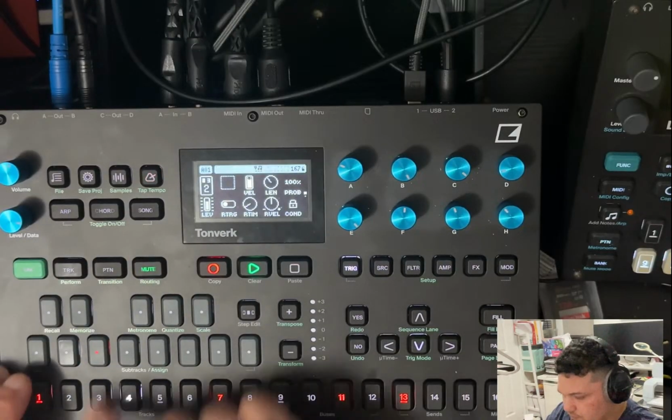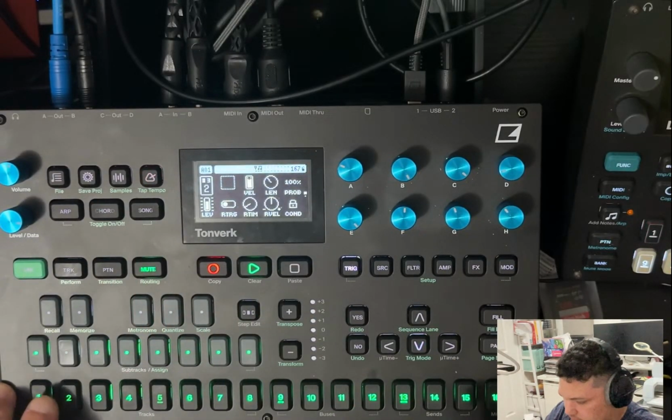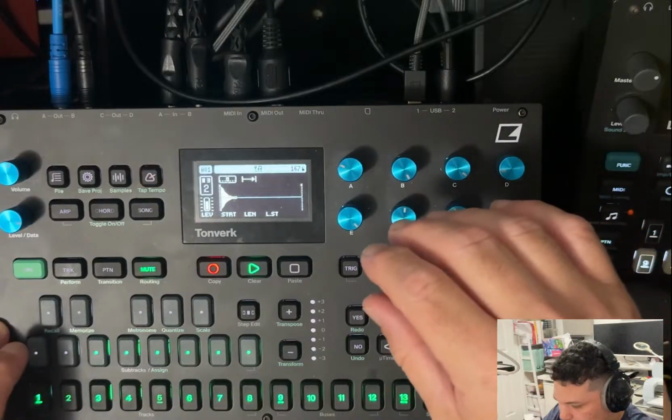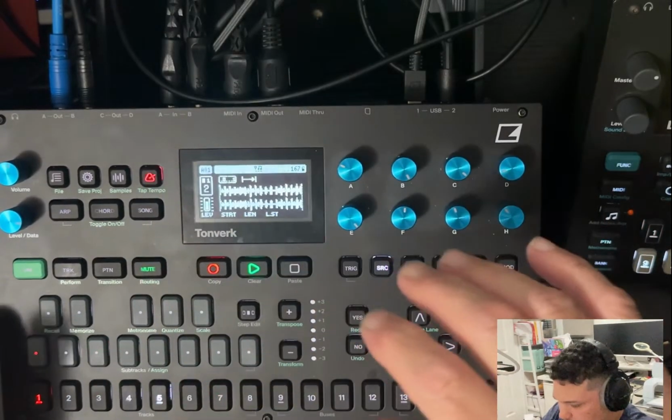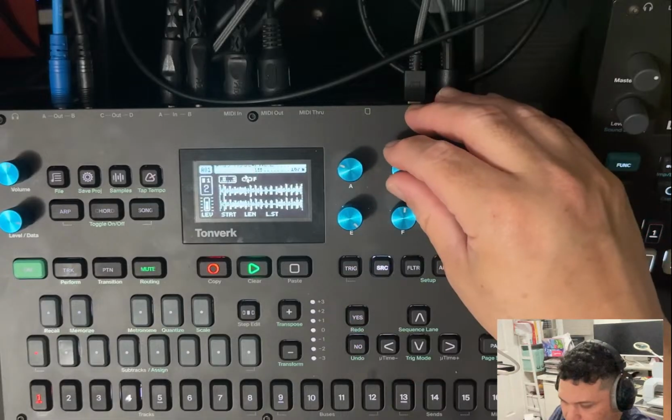Track number 2, we go to mutes. Let's say you want to go source, and you want to change the direction. I want to go back.